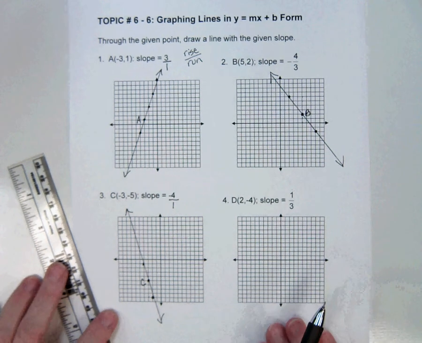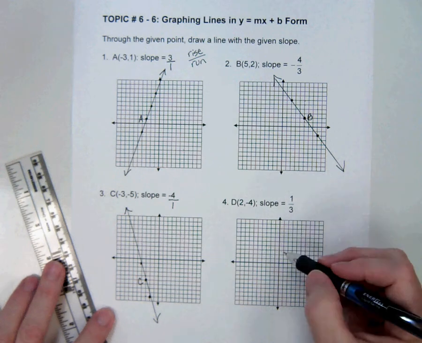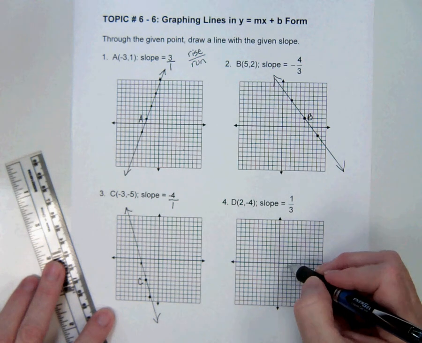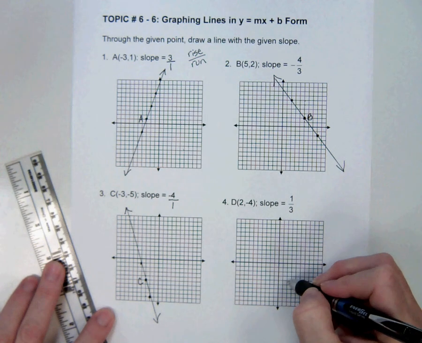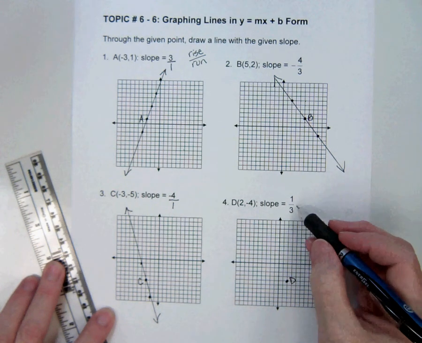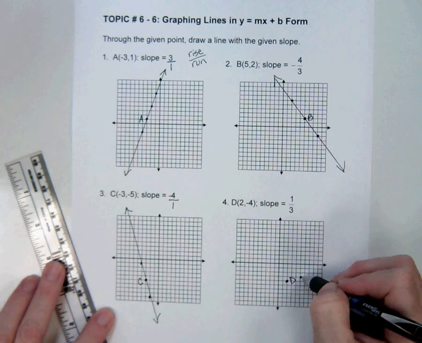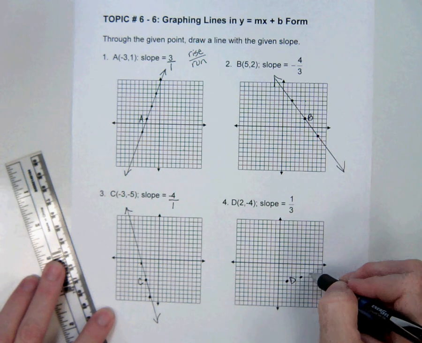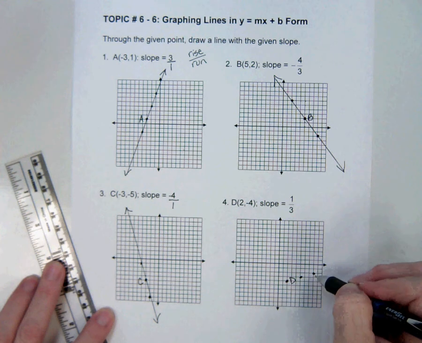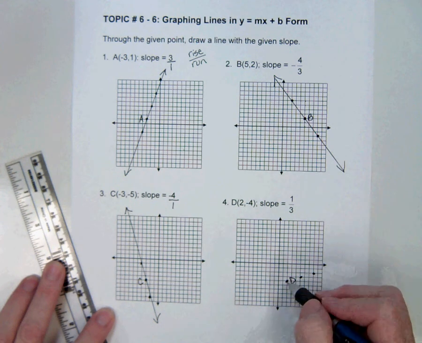Okay, and one more. +2, -4. Be point D. And this one's a positive slope, so you're moving up 1 over 3. Up 1 over 3. That's actually the same movement as going down a -1 over a -3.